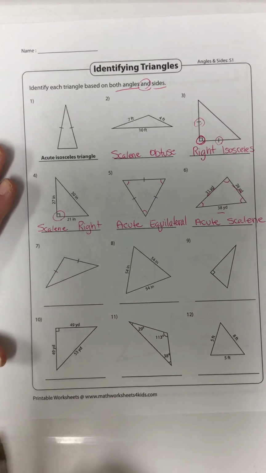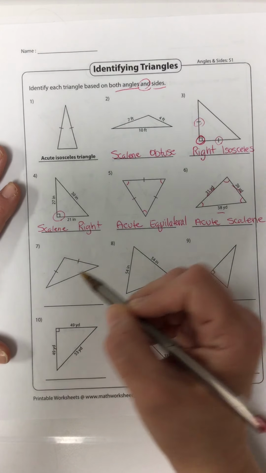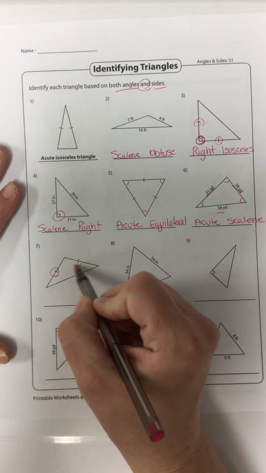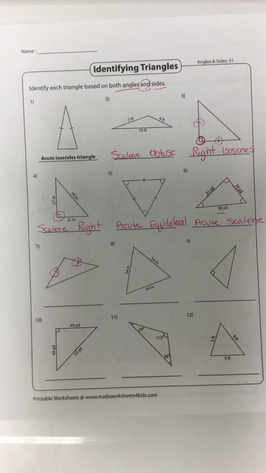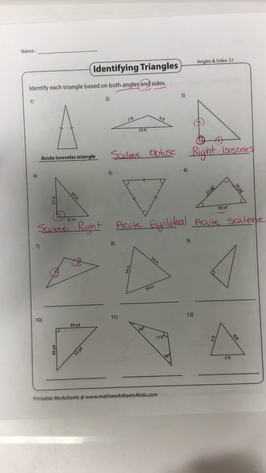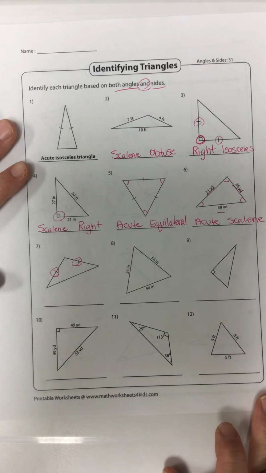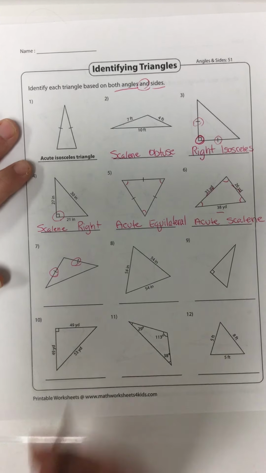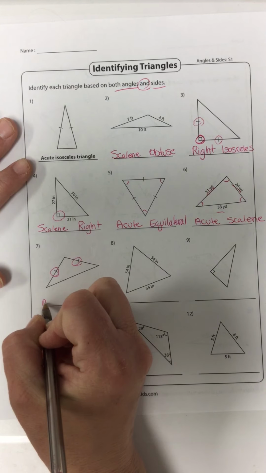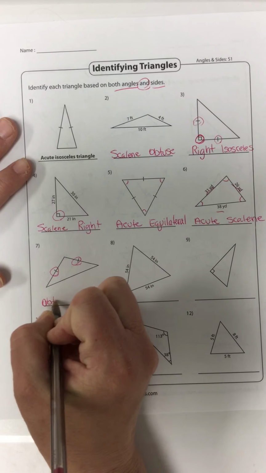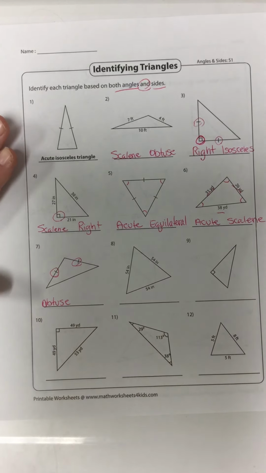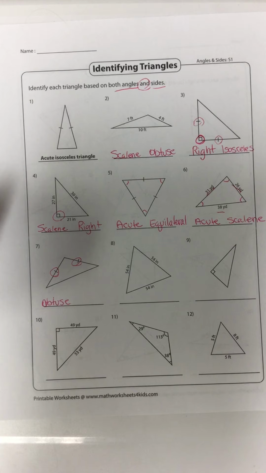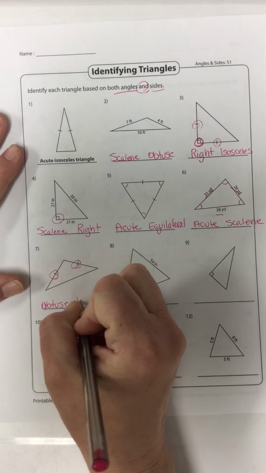Number 7. Notice the 2 sides here that are marked, and look at your angles. Be very careful. I'm going to give you a hint. I'm going to say it's obtuse. I'll give you that part. So what's the other one? Okay, it is isosceles.